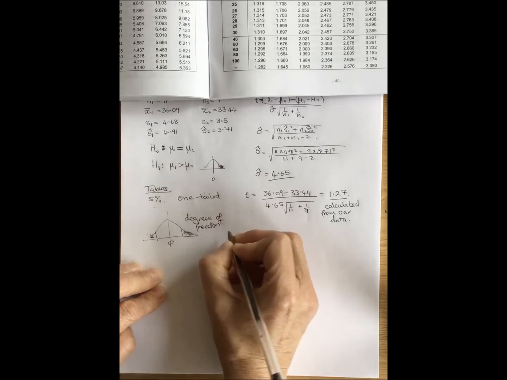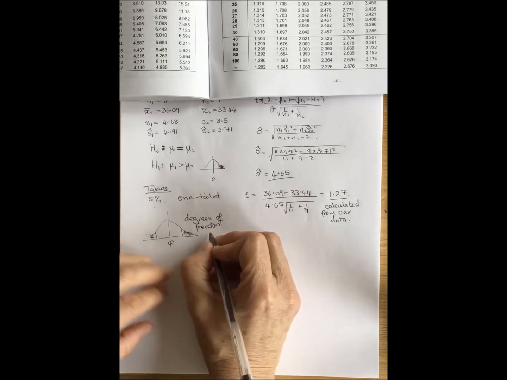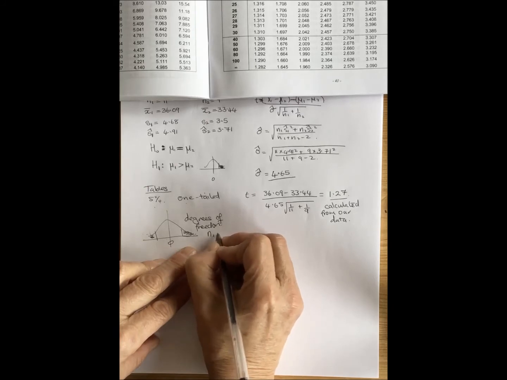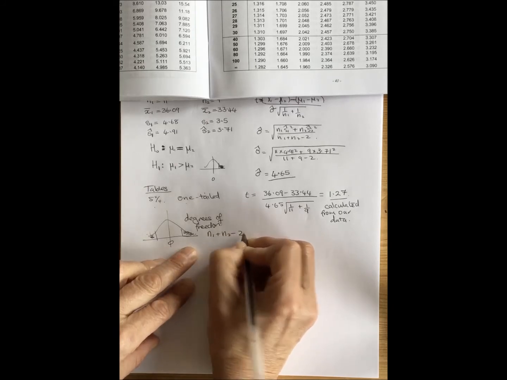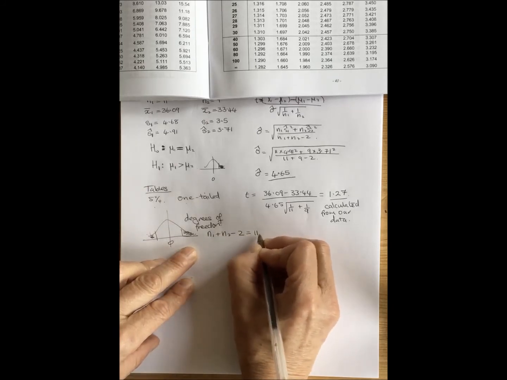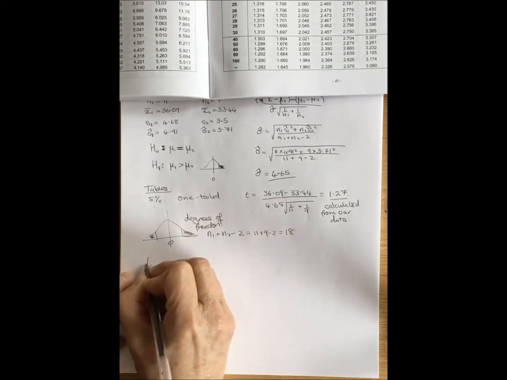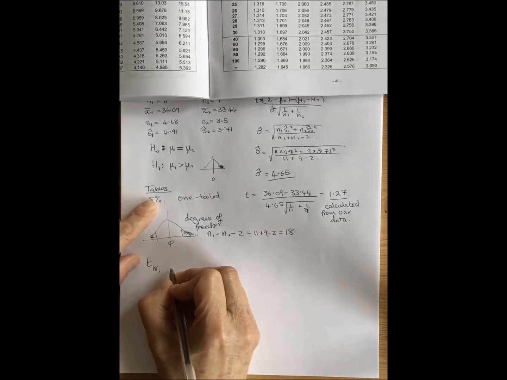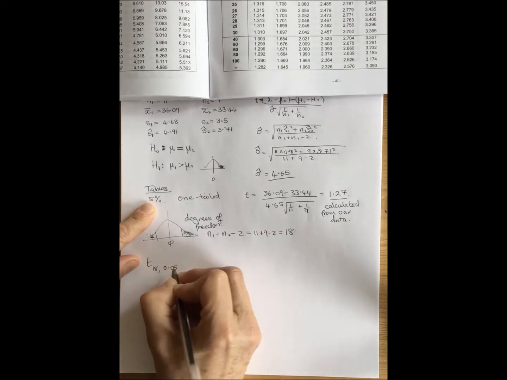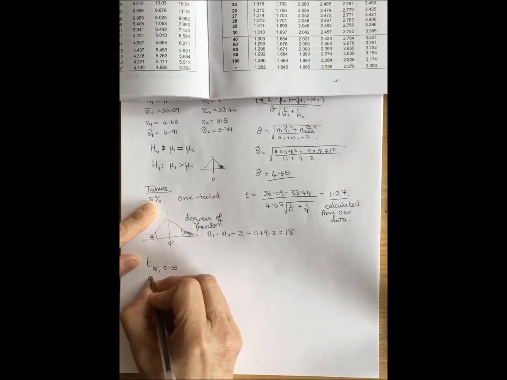Now, sometimes it'll be written beside the question on the exam paper. In this case, it's not given. The degrees of freedom is N1 plus N2 minus 2, which works out as 11 plus 9 minus 2, which is 18. So we're looking at t18 at 0.05, 5%, and it's one-tailed.